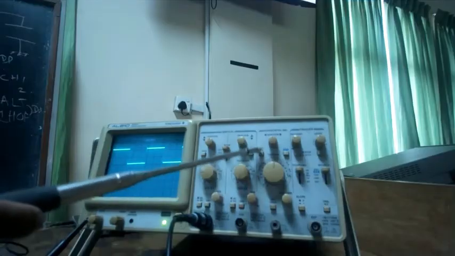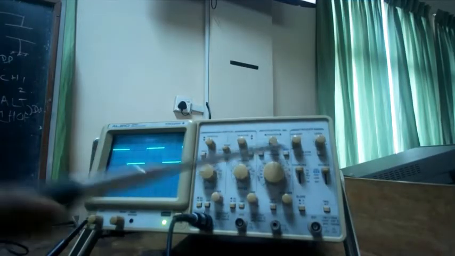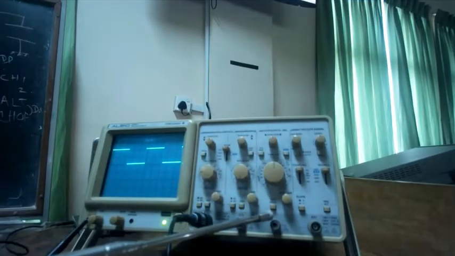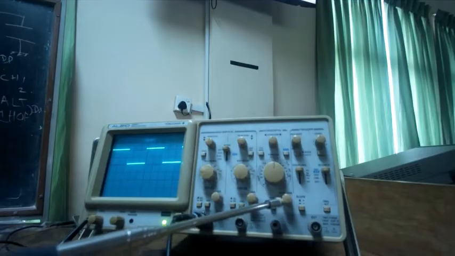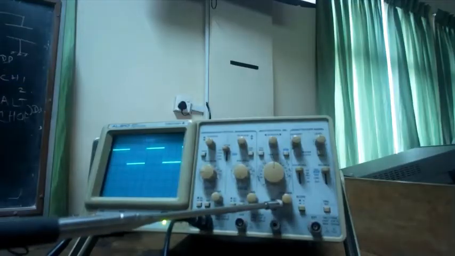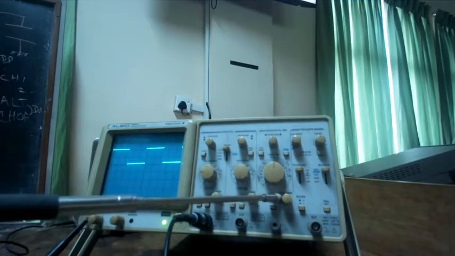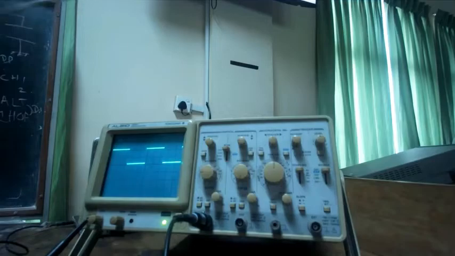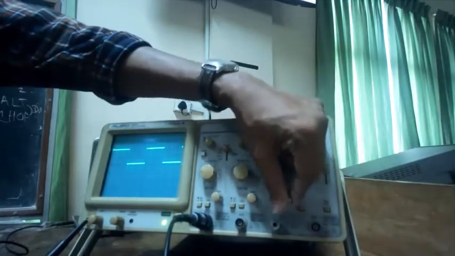This button, you know, X magnification, you know, XY mode, you know. Again, here you have another calibration knob. This one is also for this. So if I uncalibrated it, you will see.